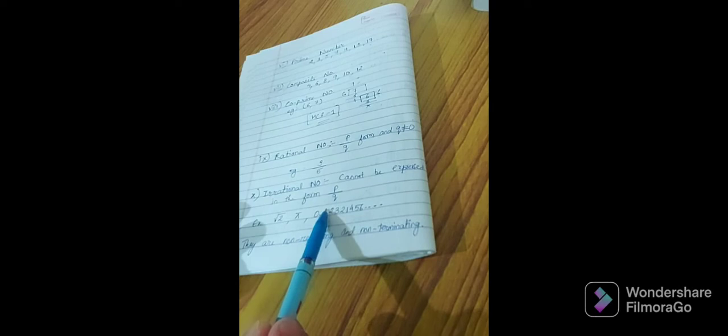If it is 1 2 1 2, then it will be repeating, but this is non-repeating. None of the same digits are repeating, and it is also non-terminating, and it will go on unlimited till infinity. Such numbers are called irrational numbers.